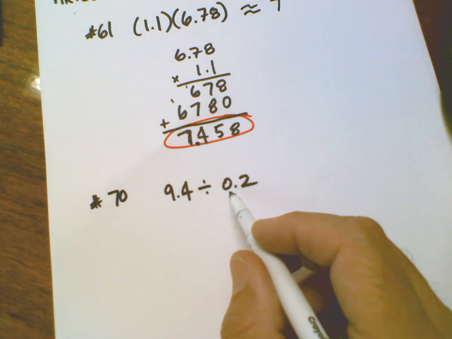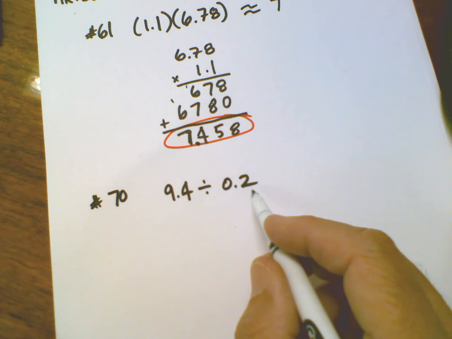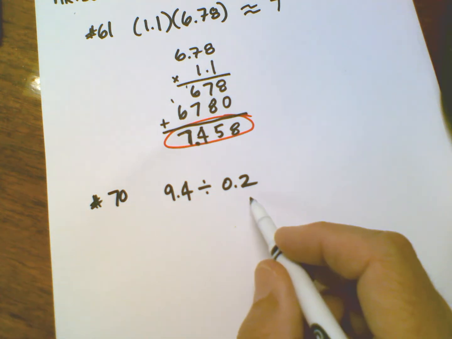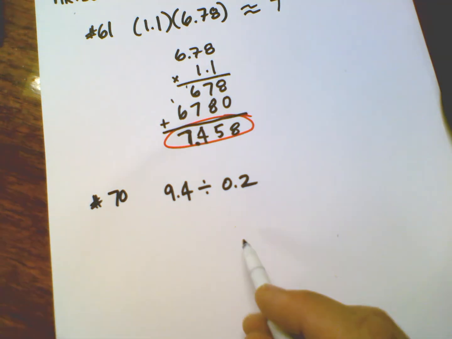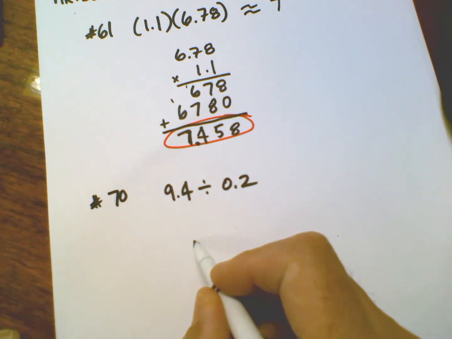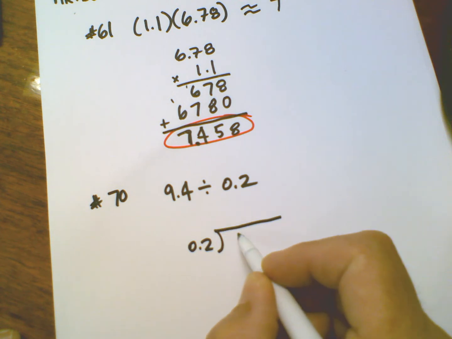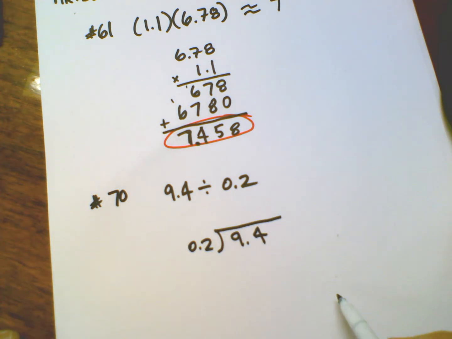When you're dividing decimals, the standard algorithm is the way to go, but there are some little nuances you have to remember. So I'm doing the 0.2 into 9 and 4/10, correct?